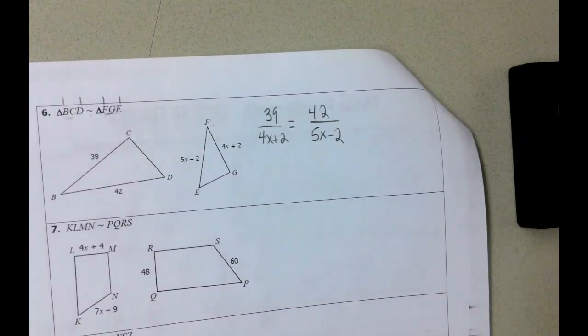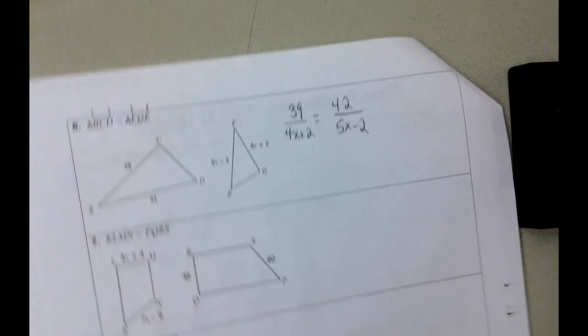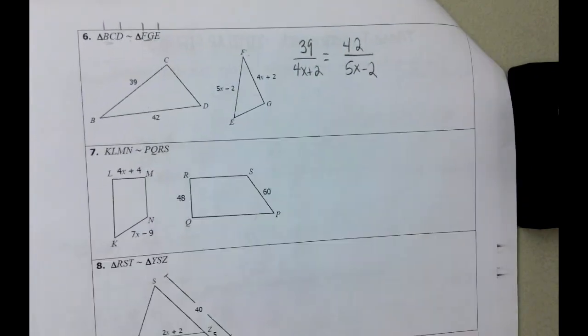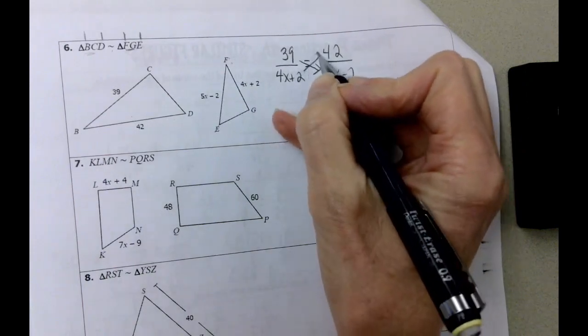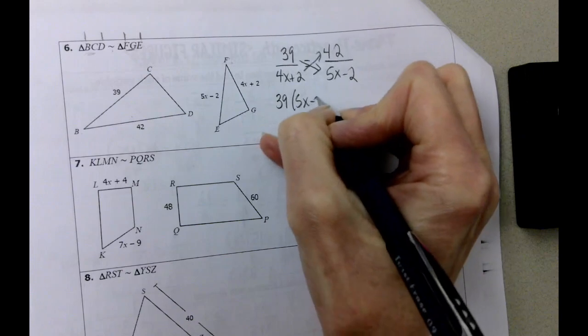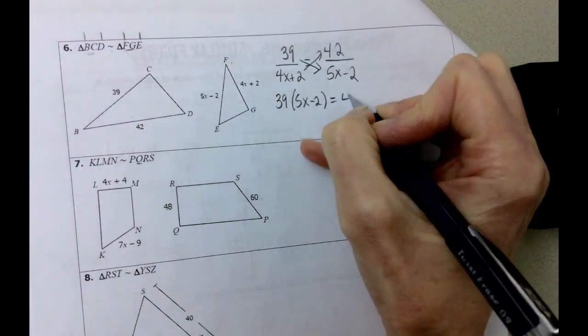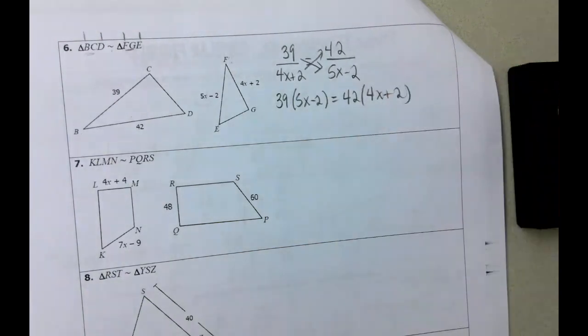And what we do when we solve these, and I am going to need a calculator or Desmos, is that we're going to cross multiply. So we're going to take this times this and this times this. So 39 times 5x minus 2 equals 42 times 4x plus 2.